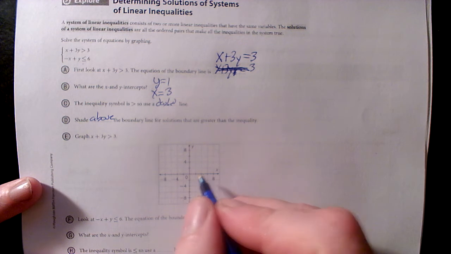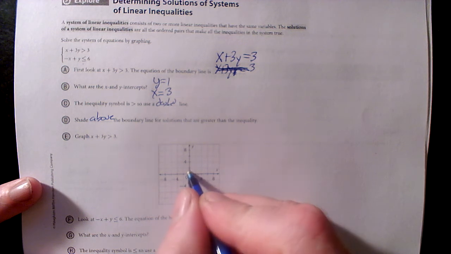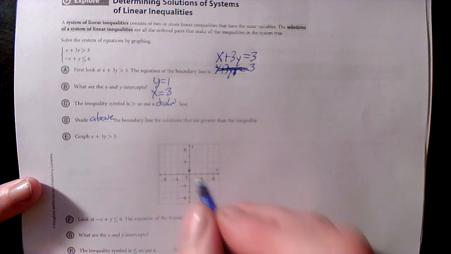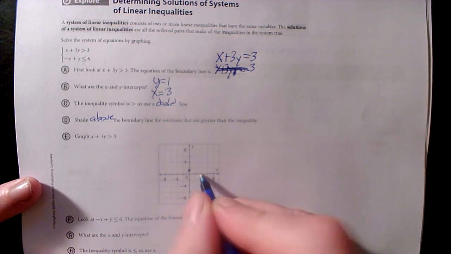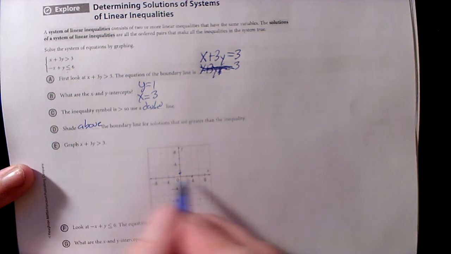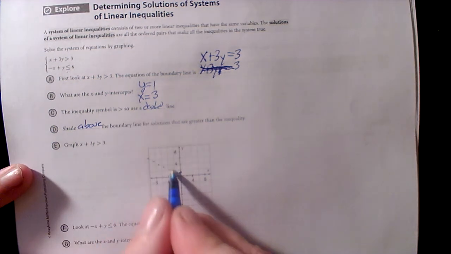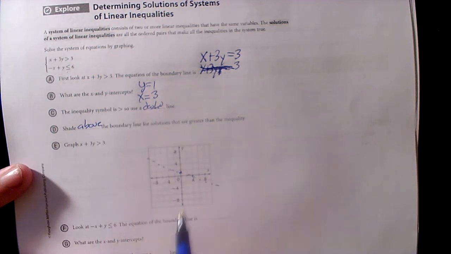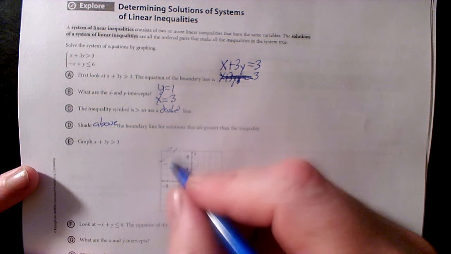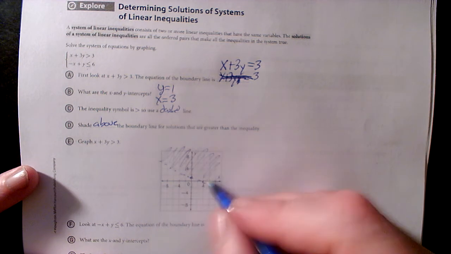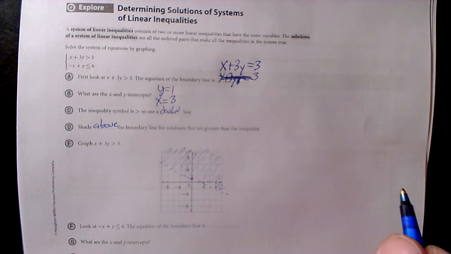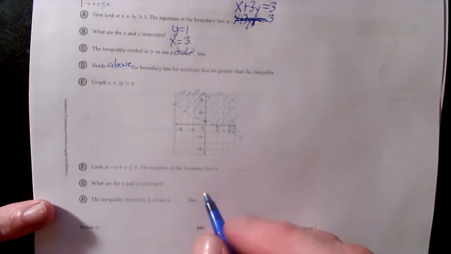The y-intercept is 1. I so wish they hadn't gone by 2's, but it's about there. The x-intercept's 3, which is about there. If I go like this, right, and I'm going to shade up, I'm going to shade really light up like this. Oh, there we go. Alright. Now let's look at this guy right here.